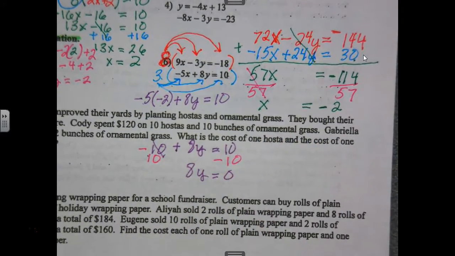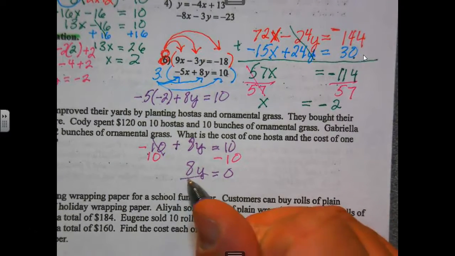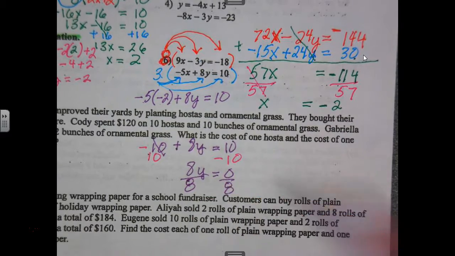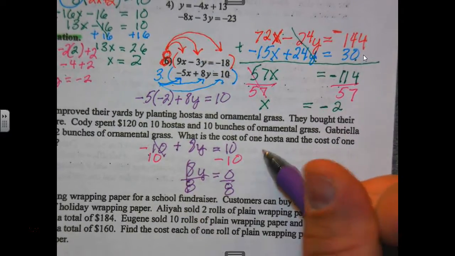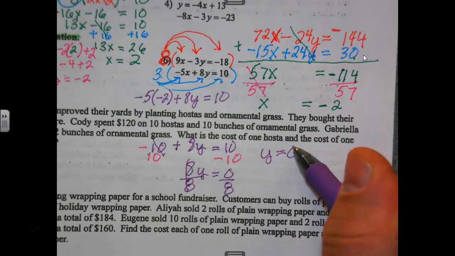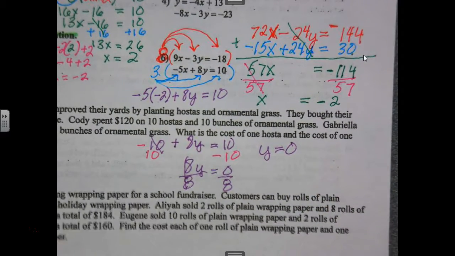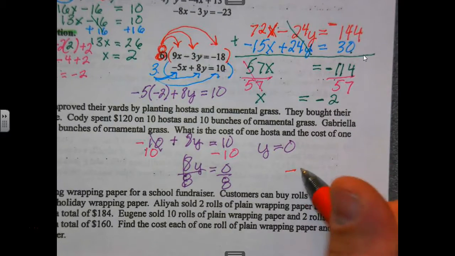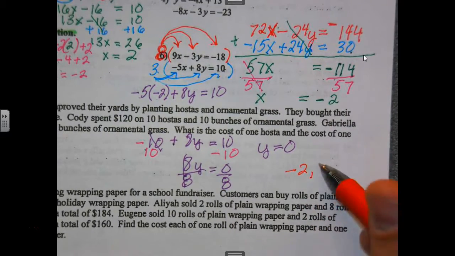Don't stop there. Okay, most students will say, oh, it doesn't work. I got a 0. I got to skip it. Don't do that. 0, you can divide a number into. It's the other way around. A number divided by 0 is undefined. But I can divide 0 by a number. 0 divided by 8 is 0. Okay? So my solution here is my x is negative 2, and then my y is 0.